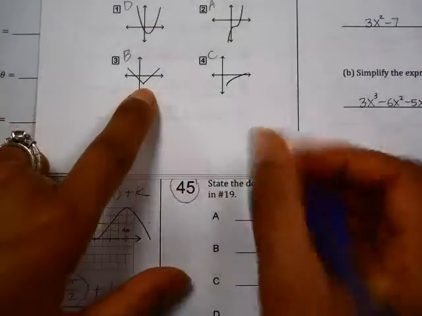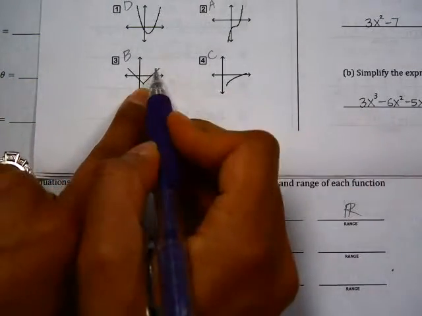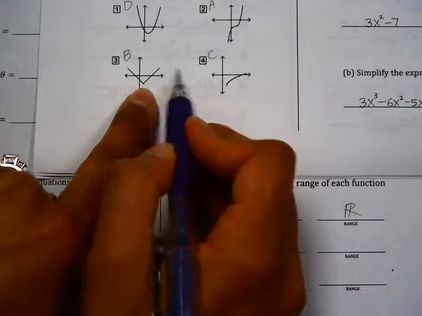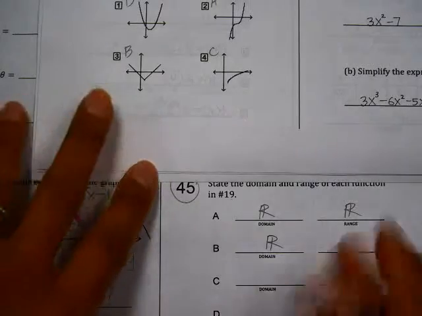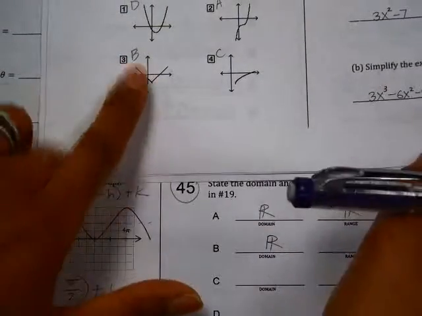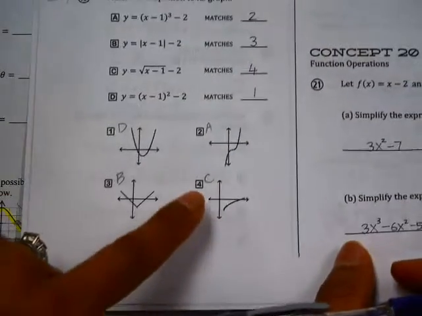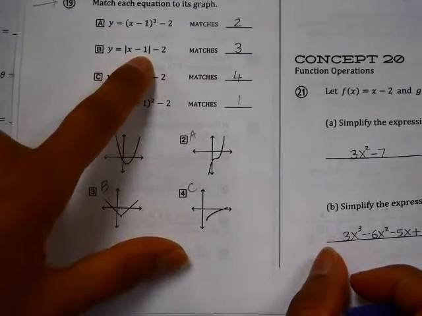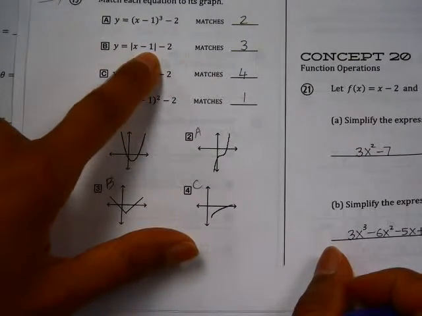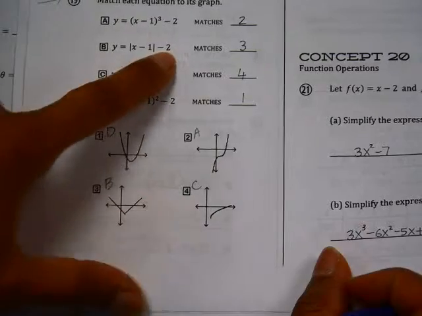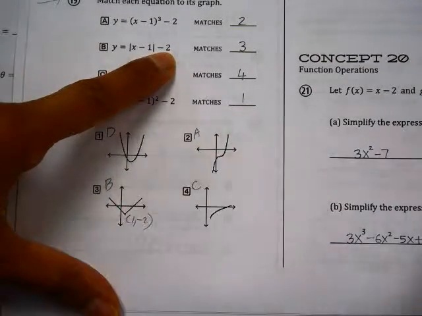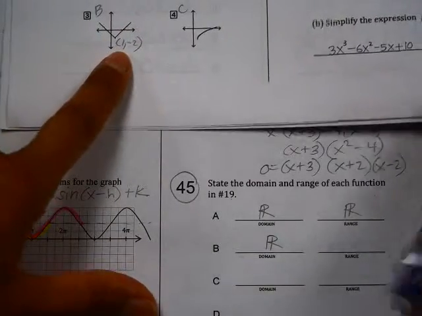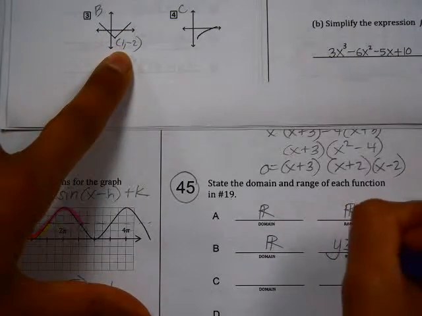The domain is all real numbers. The graph goes forever in the positive and the negative x direction. But in the y direction, this graph here, graph B, had this equation, absolute value of x minus 1, minus 2. So in this case, since this vertex is at (1, -2), the y values are only those that are greater than or equal to negative 2.